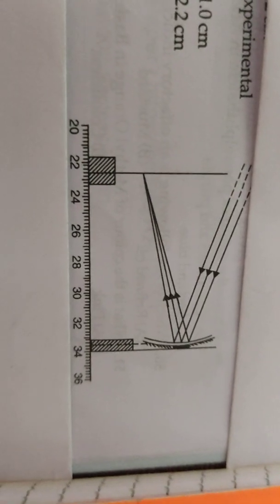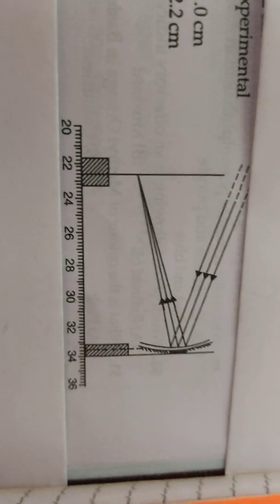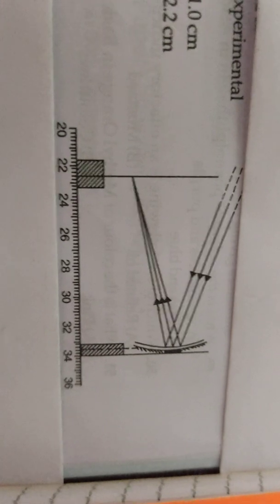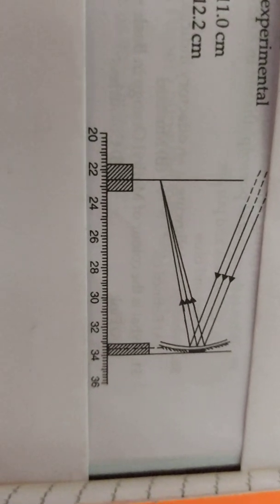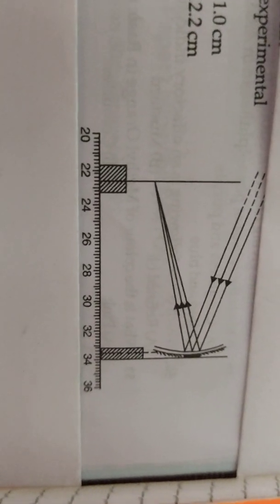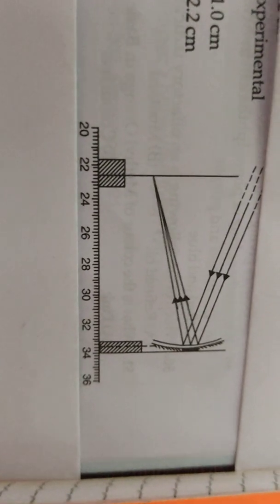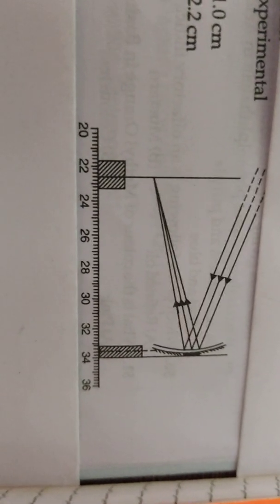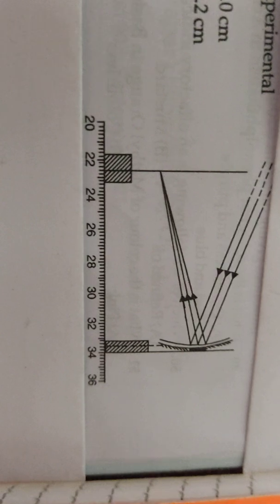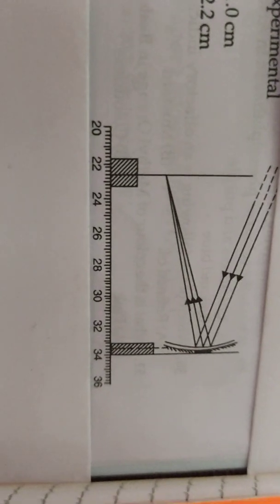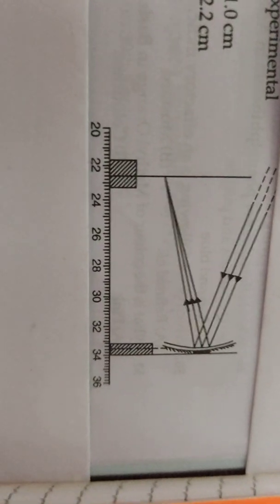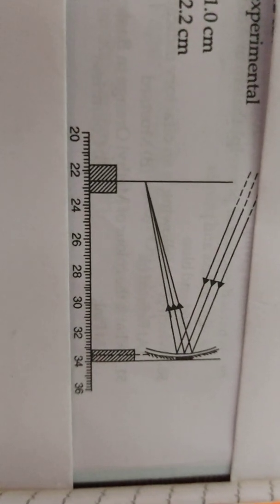When we look at the figure, the parallel rays are incident on the concave mirror. Parallel rays means the object is at infinite distance. So the rays which are parallel to one another and coming from a distant object, we know that they meet at a focus. An image is formed. A real, inverted, highly diminished image is formed.